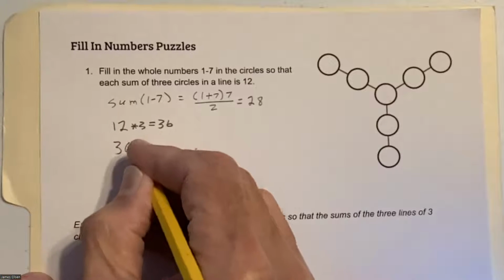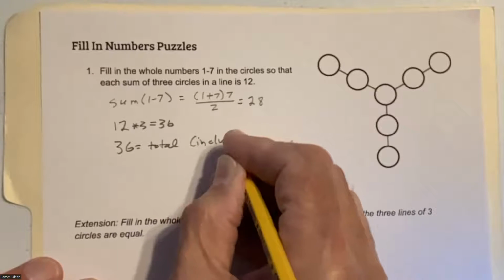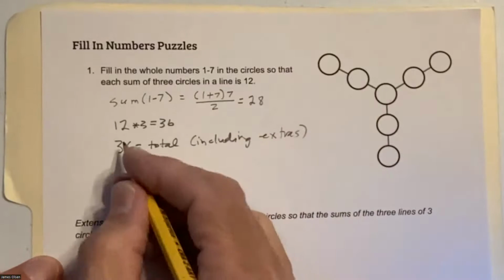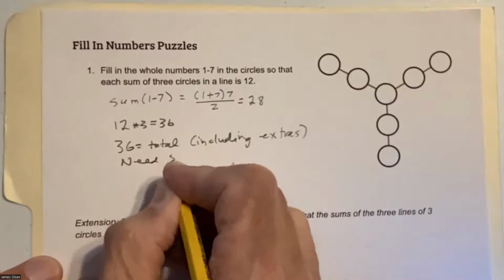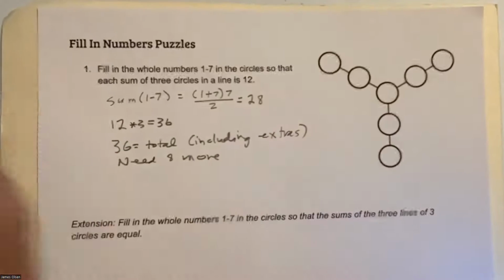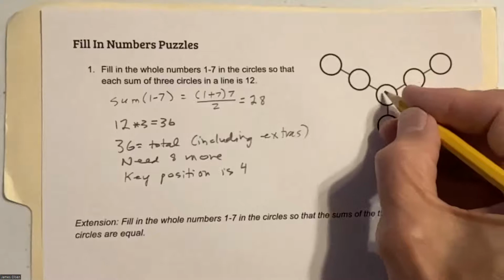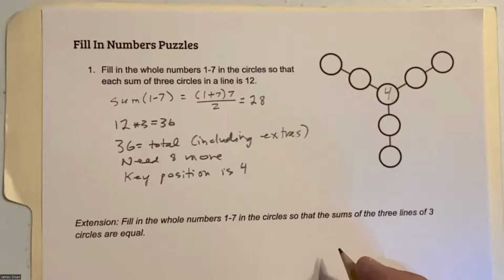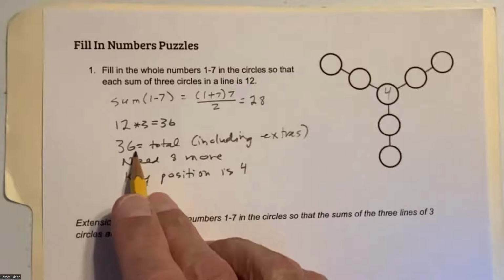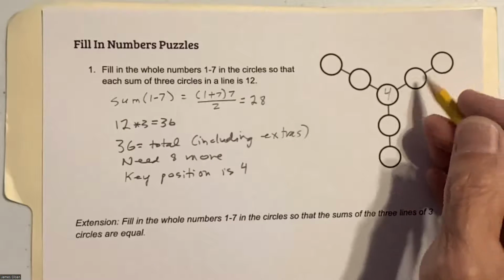So 36 is equal to the total, including extras. So I need 8 more. So this key spot has to be 4. This key position has to be 4. And so we do now have a total of 36, and 36 divided by 3 is 12. So finishing this out is going to be pretty easy.